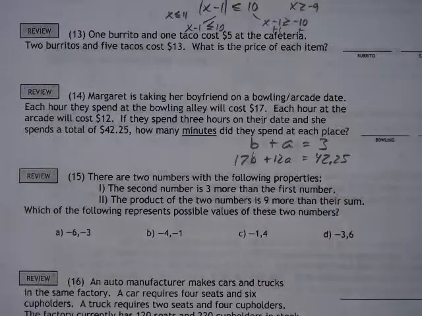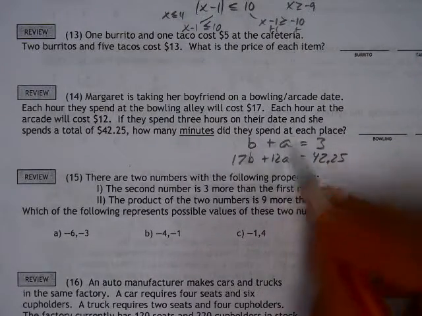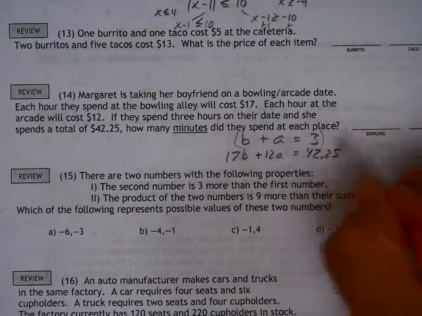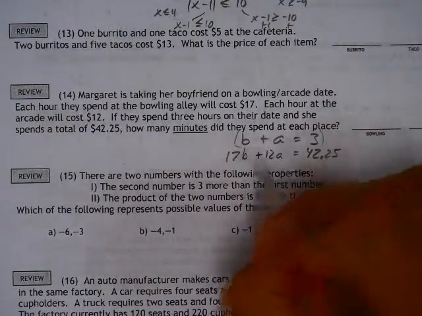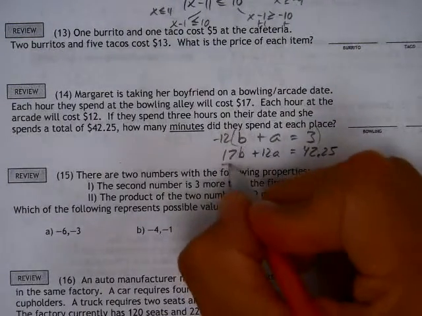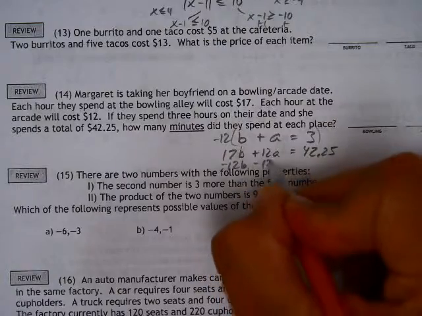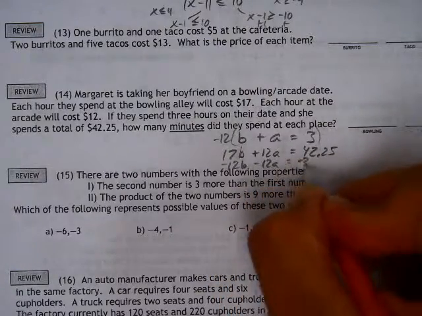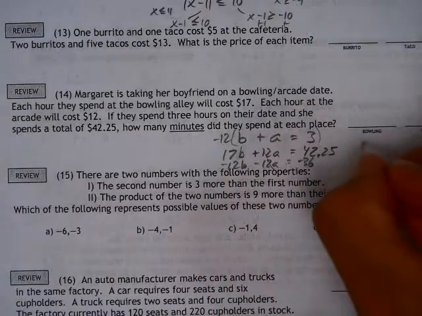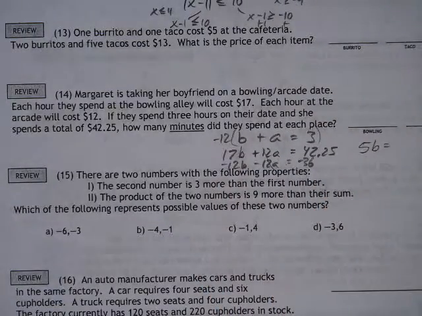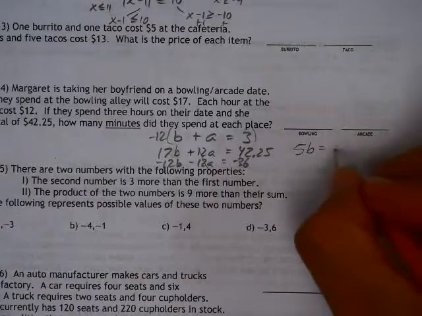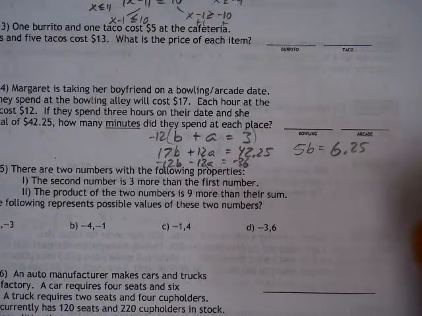Okay. So to get rid of a variable, we need to combine these two together. We can do a substitution thing, but it's kind of set up for a combination. Smaller numbers are always going to be easier, so if you multiply by negative 12, you get negative 12b minus 12a equals negative 36. So that cancels. You're left with a 5b, and if you subtract 36 from 42.25, you end up with 6.25.